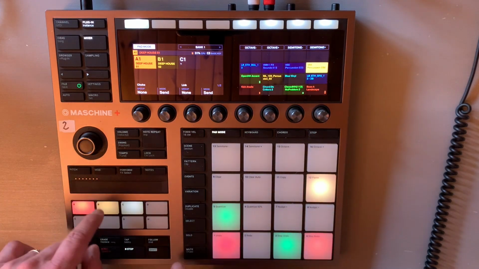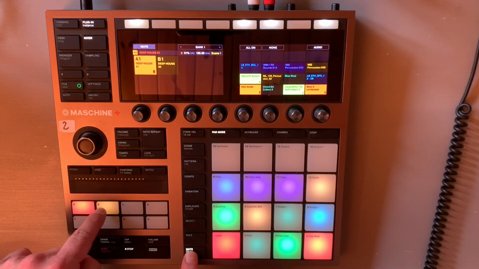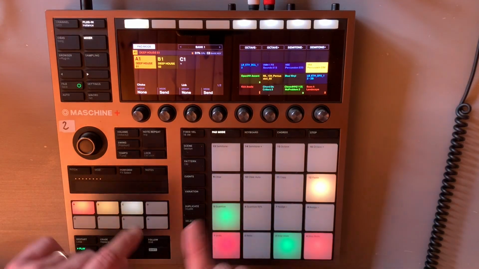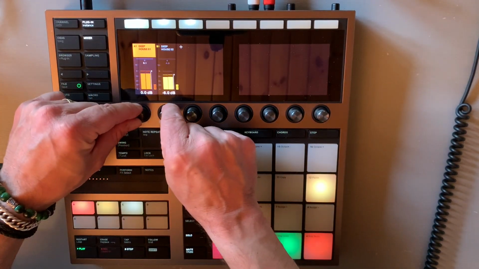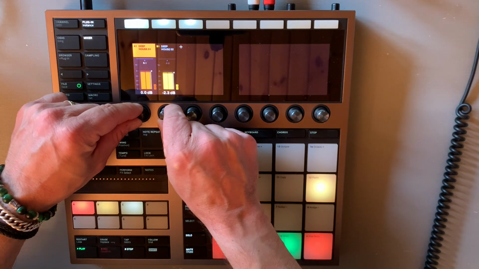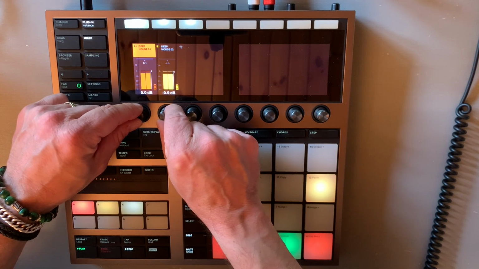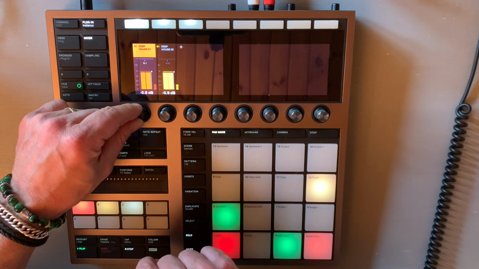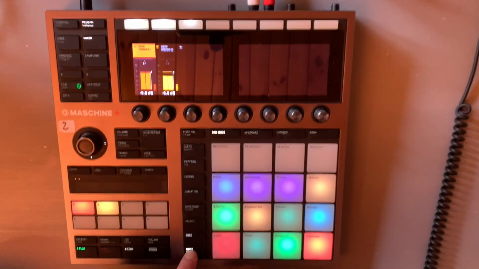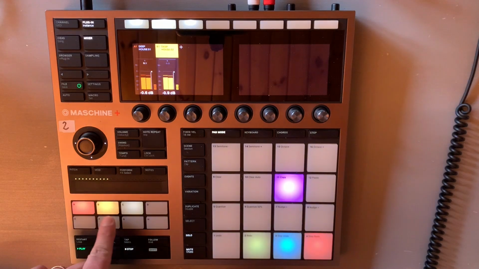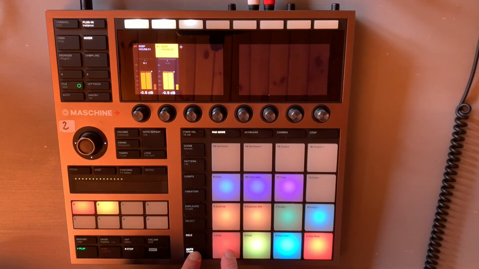Now I unmute group 2. You can listen, it's this one. And I go up and up. This is the transition. Now I go to group 1 and I mute the kick. In group B I unmute the kick.